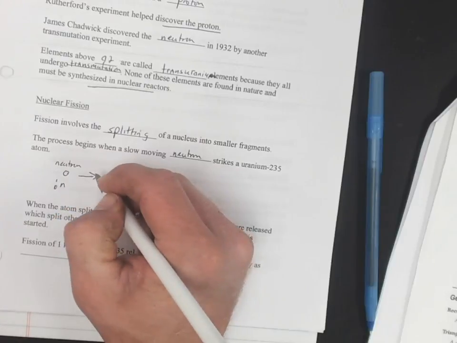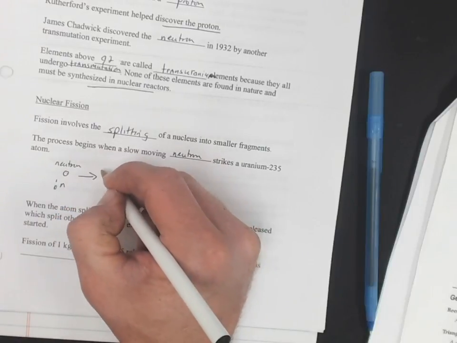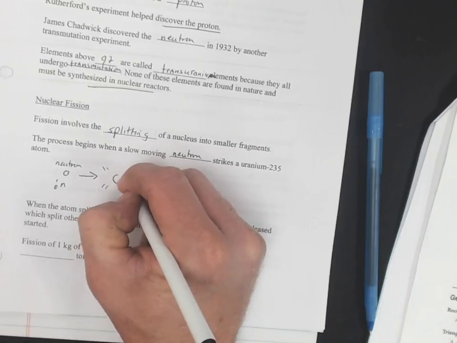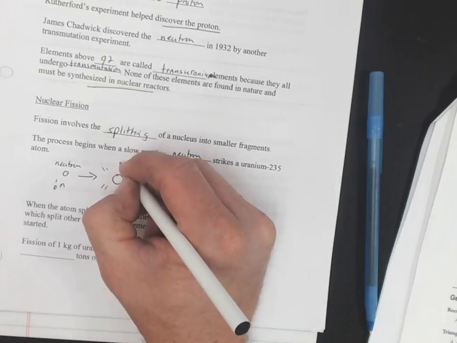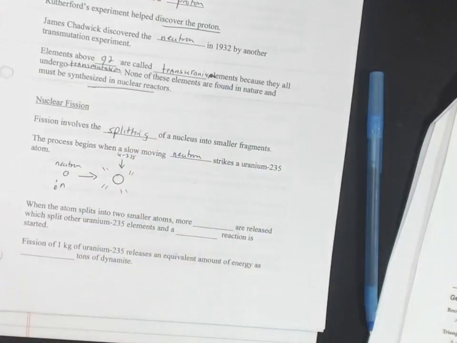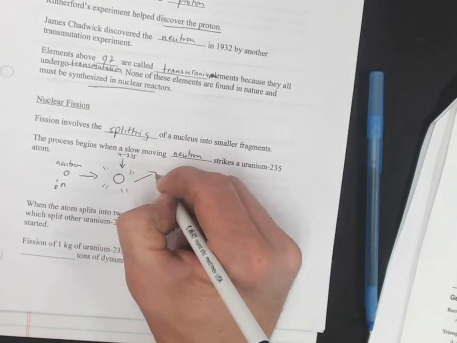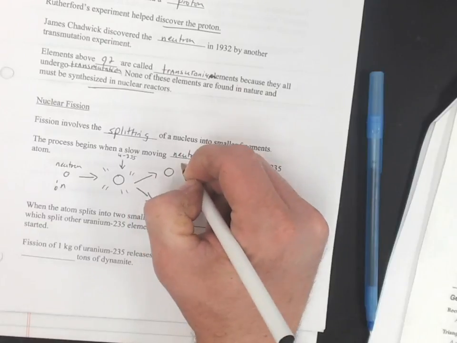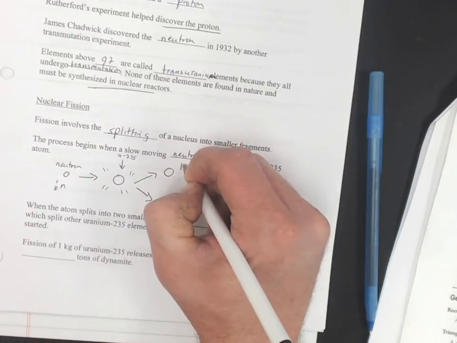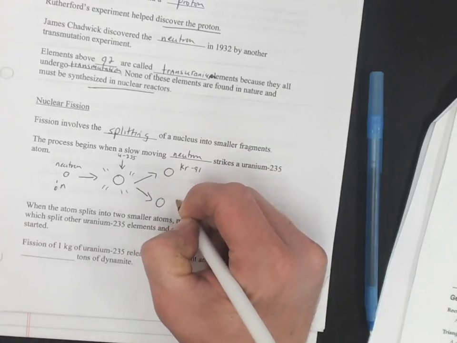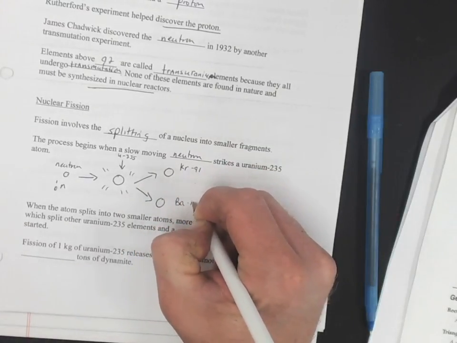So it basically comes in here and it hits an atom of uranium-235. And when it does so, it produces two other atoms. The first one is an atom of krypton-91. The other is a lighter atom as well of barium-142.